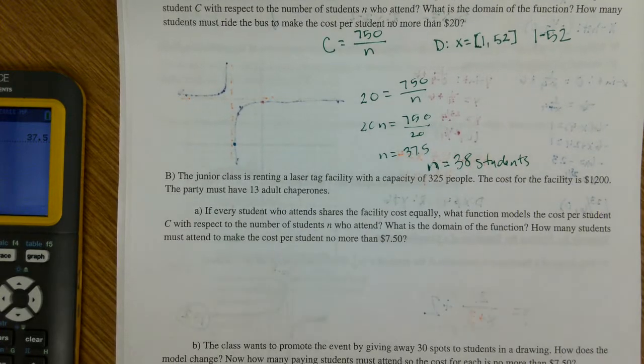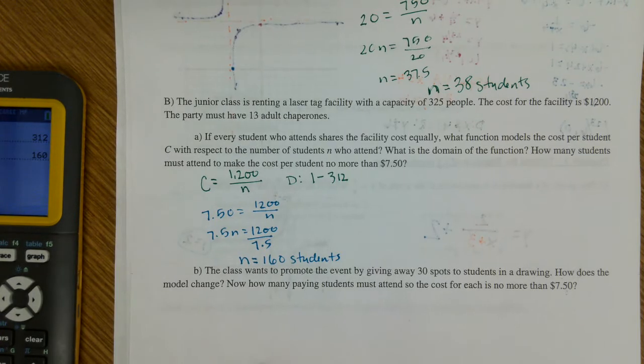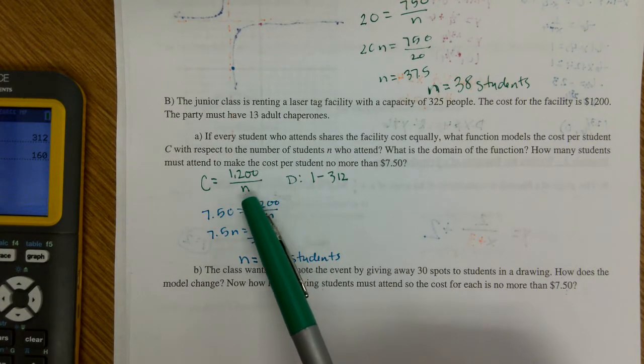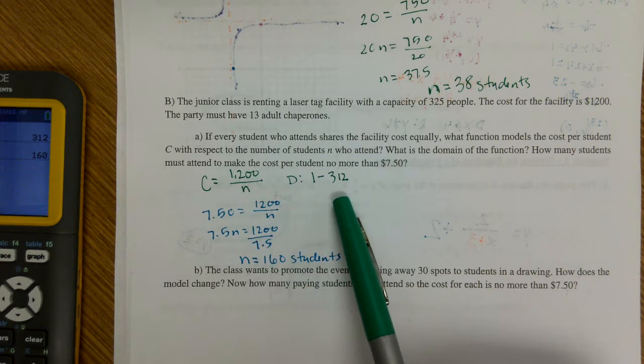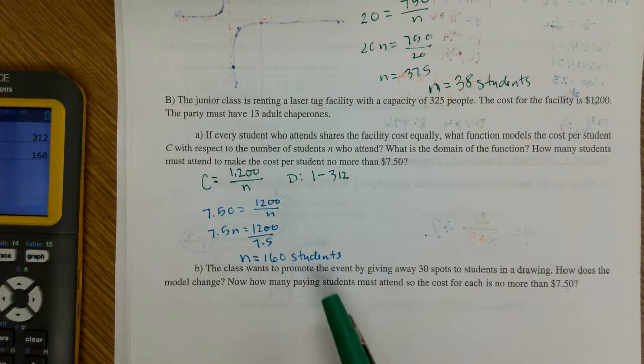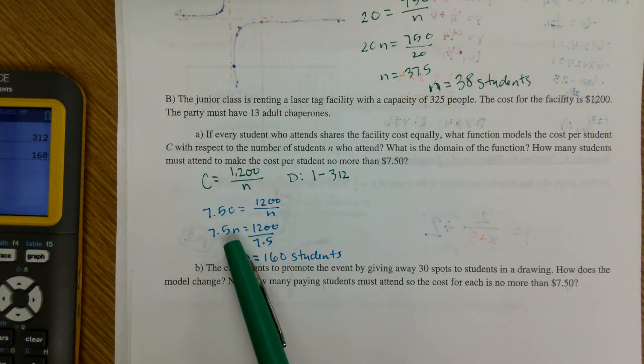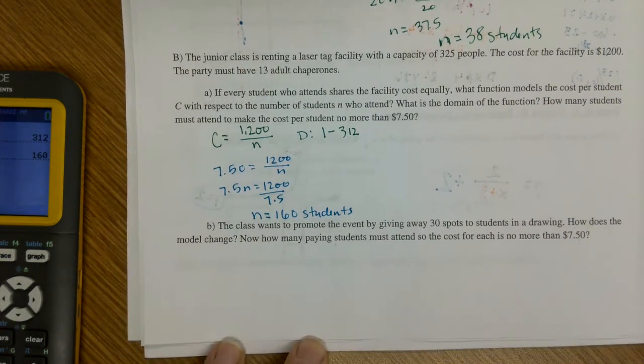I want you to try to do B by yourself. So my model would look something like this. The cost would be the total number, 1,200, divided by the number of students that come. The domain has to be in between 1 to 12, because 13 is chaperones. So how many students have to come in order to have it be $7.50?